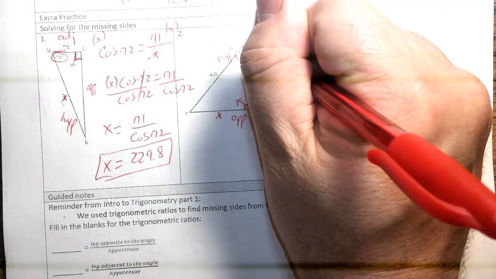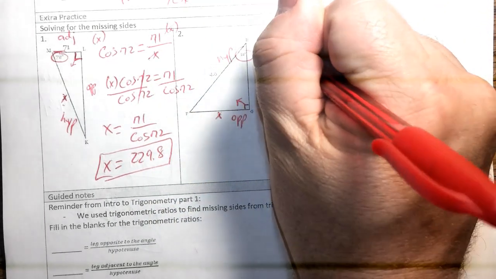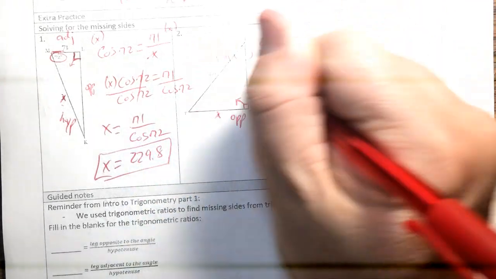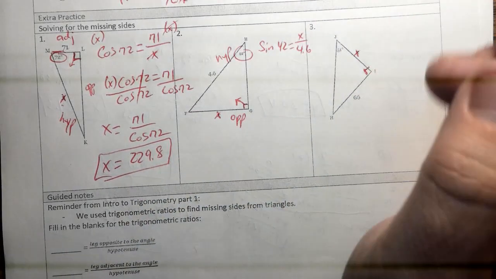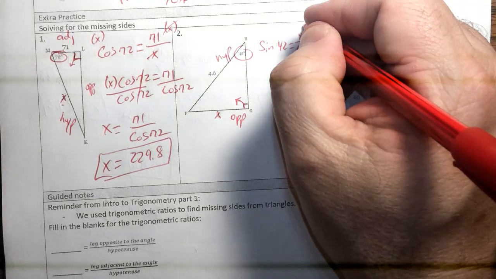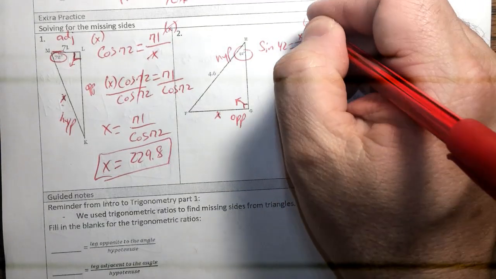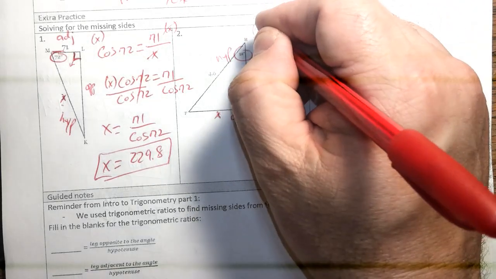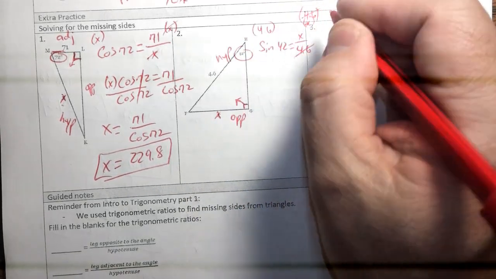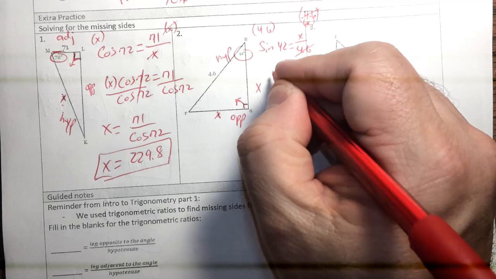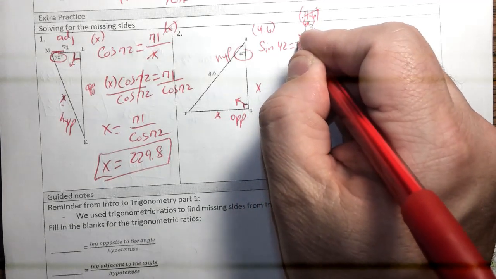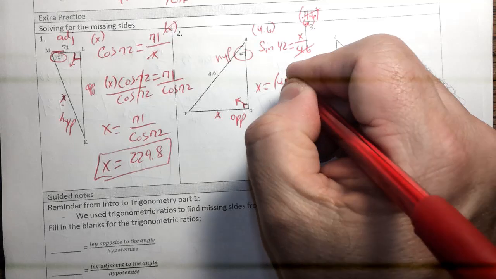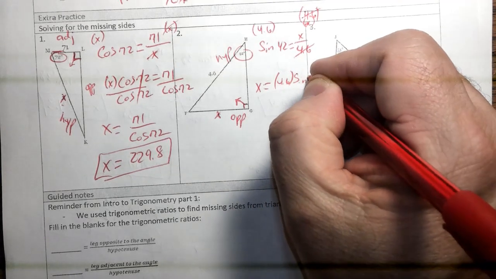So sine 42 is going to equal my opposite, which is x, over my hypotenuse, which is 4.6. I'm going to multiply both sides by, not by x, but by 4.6. Gets rid of that. Then x equals 4.6 times sine 42.